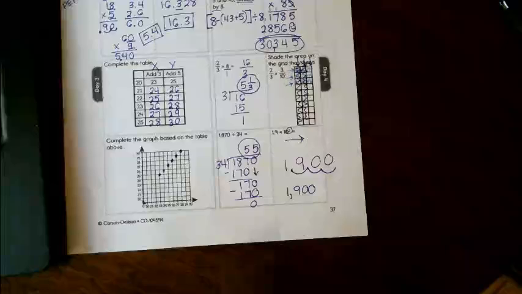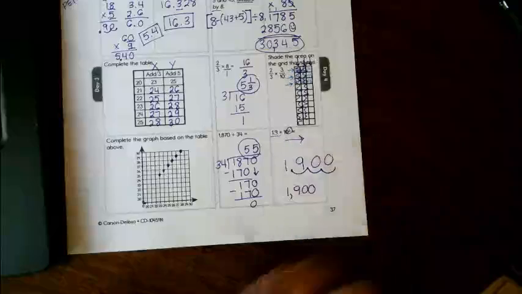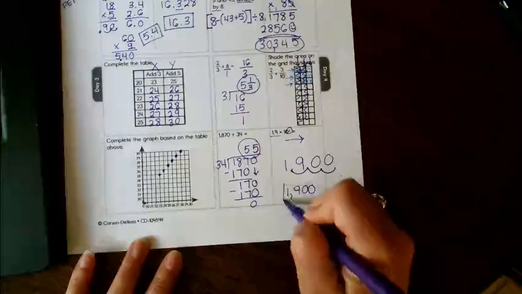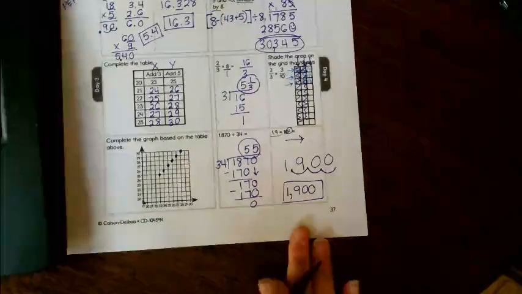Now we have 1,900. What can you buy for $1,900? A lot more than a piece of candy, right? So we know we did it correctly. Our final answer.